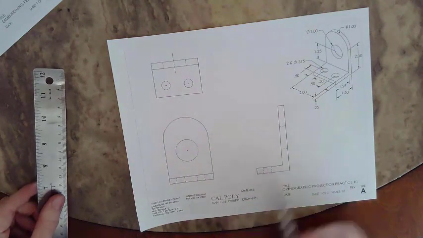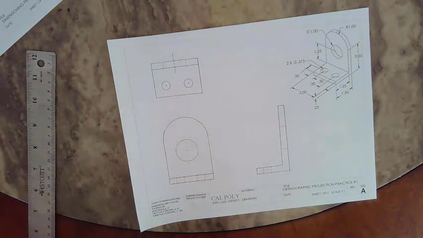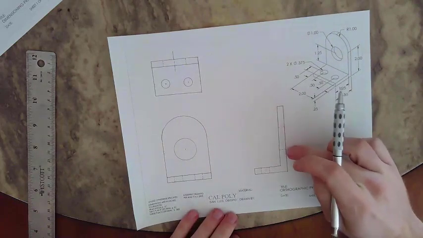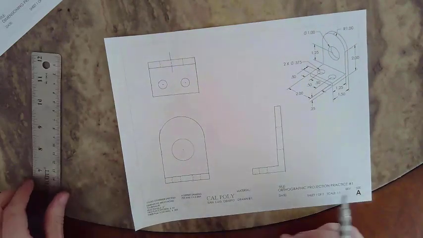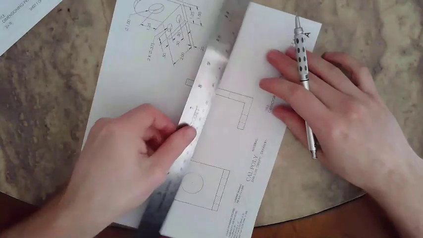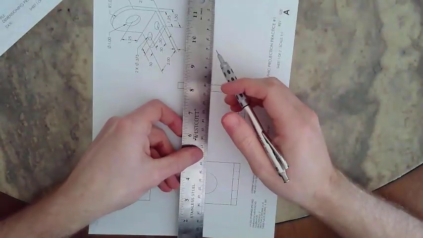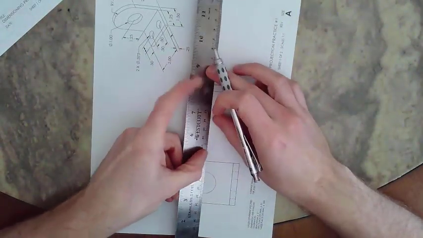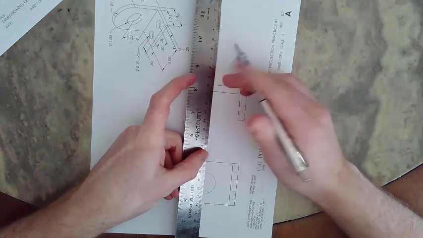Next, I'm going to do the center line over here. So every hole that is shown with hidden lines is going to get center lines. Next up, I'll do this hole over here. Hopefully it comes out better.